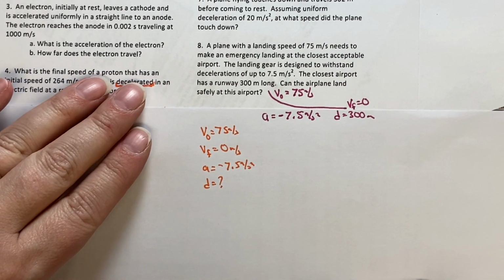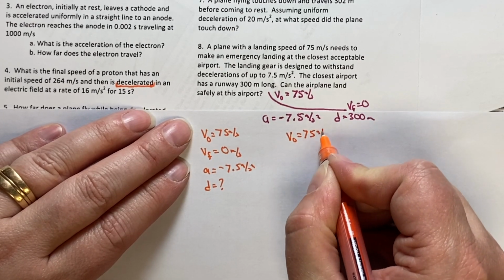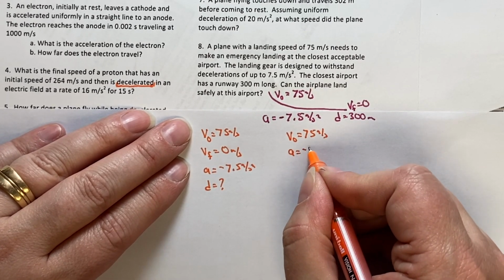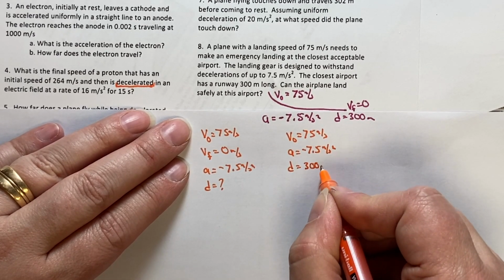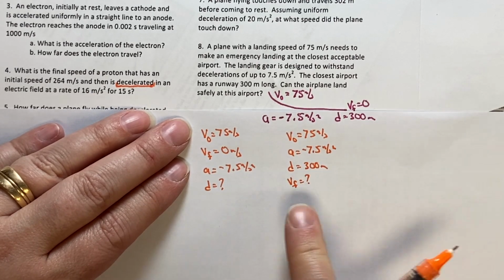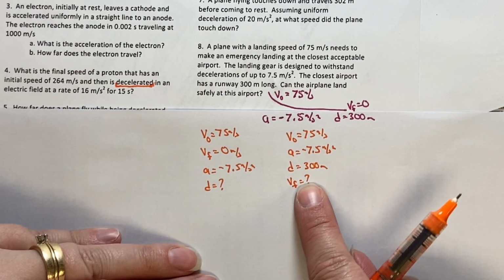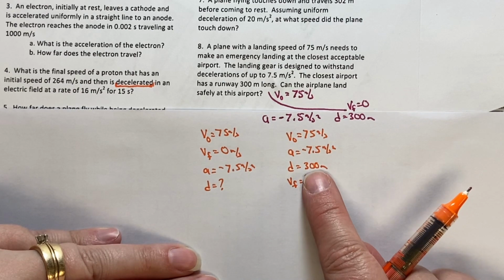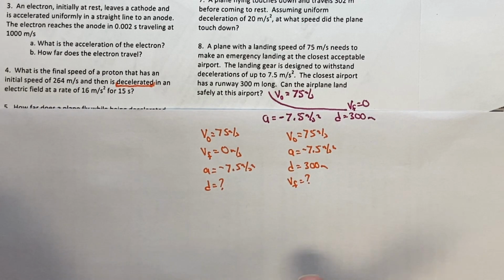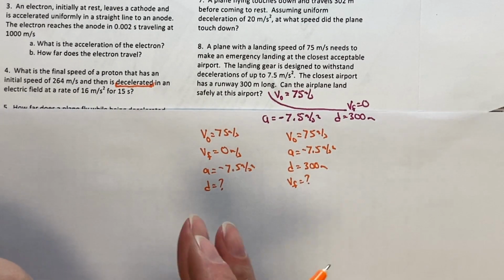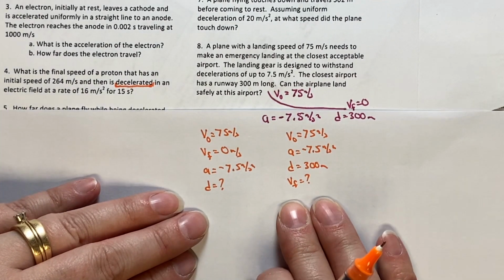What's another way you could solve this question? You could say, well, V original is 75 meters per second, we have an acceleration of negative 7.5 meters per second squared, we travel a distance of 300 meters. How fast would the plane be moving at the end of the 300 meters? If you get a speed that is greater than 0, then it's still moving at the end of the 300 meters, and that wouldn't be okay. If you get a negative velocity at that point, then it would have stopped before it reached that 300 meters, and that would be okay. So that's a second way to solve this question.